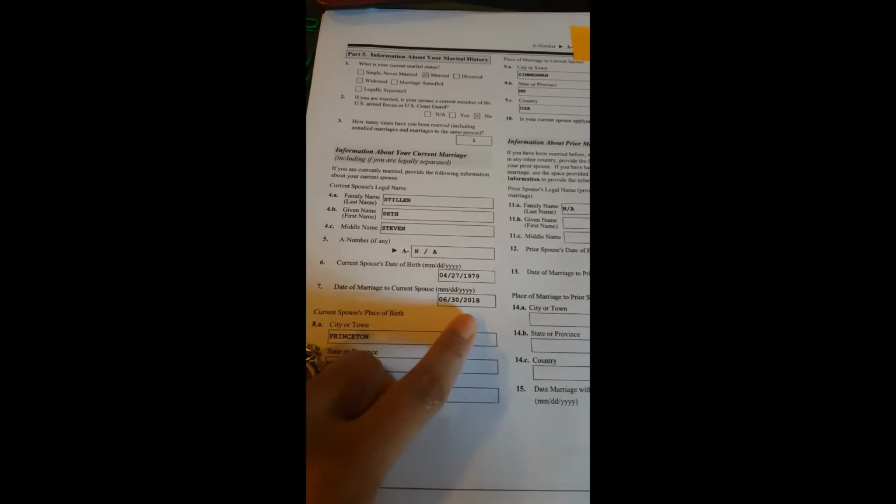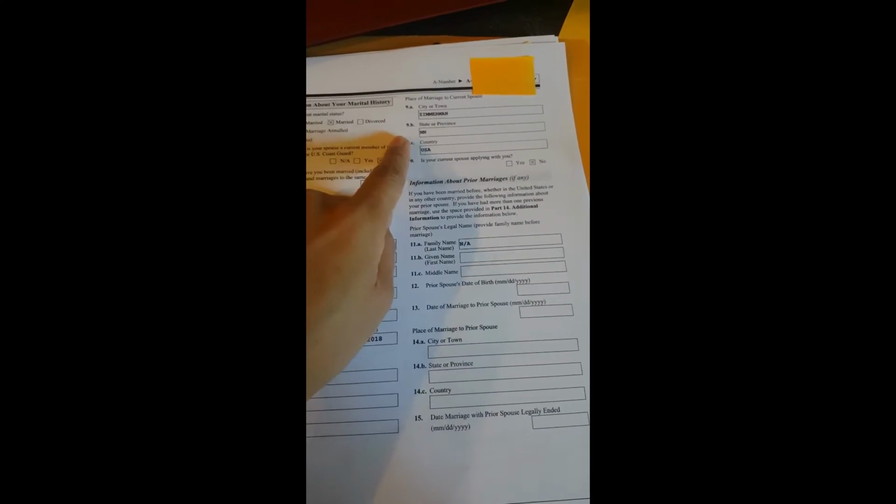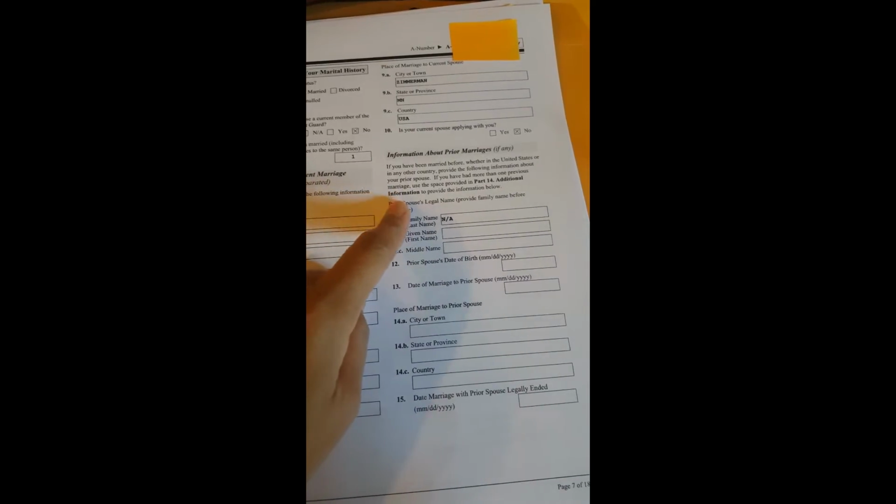And then, information about your marital history, of course, married. How many times? Once. And then your husband, and when did you get married, and then his information, and then information about your prior marriage. I don't have any, so I just put NA and then blank. And then information about your children. We have none. My husband didn't have any as well, so none.